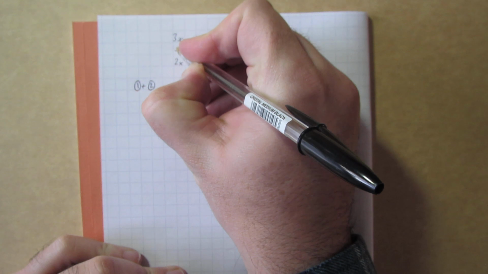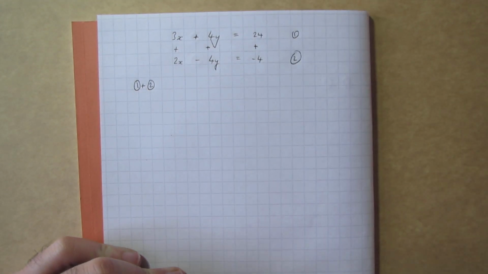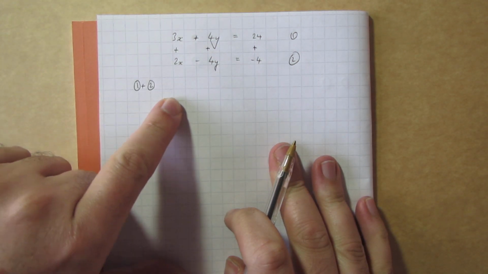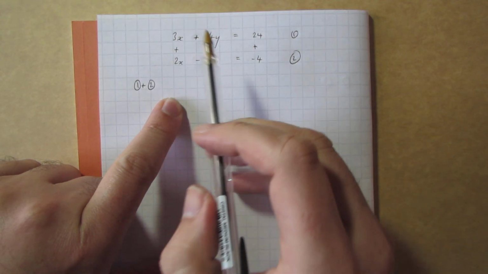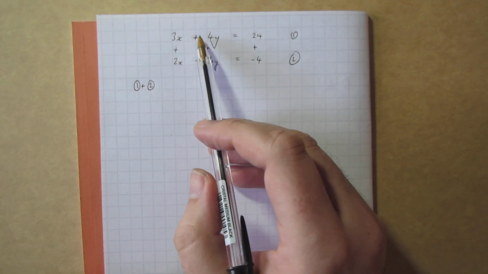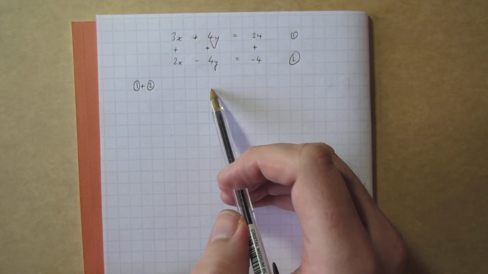Let's try and see what happens if we change all of those into pluses. We'll get a positive 5x, and here these will combine to make a negative now. So we've got positive 4y take 4y will make 0y. This is what we want.